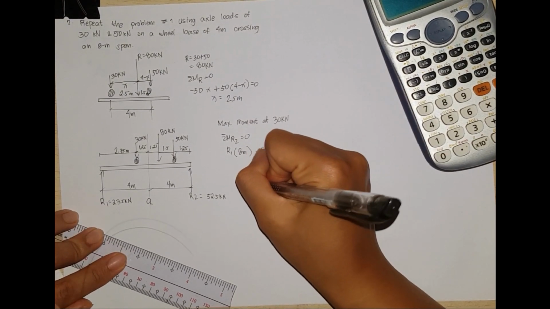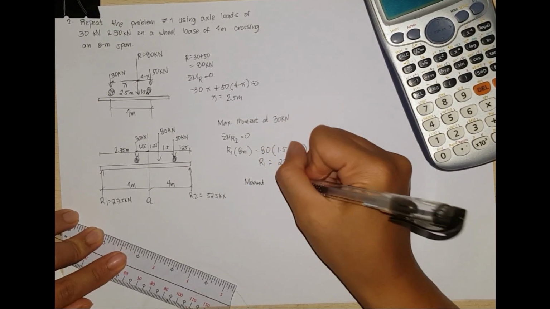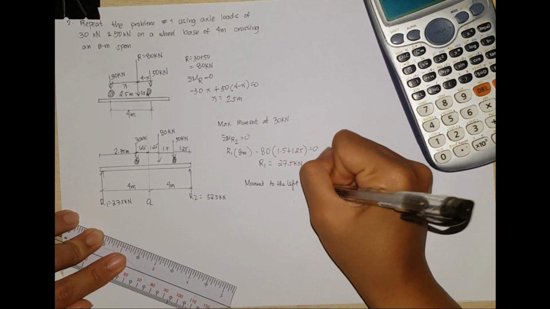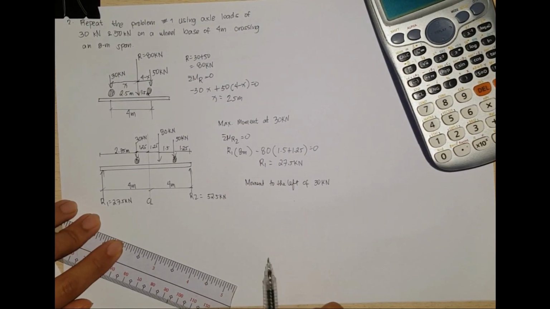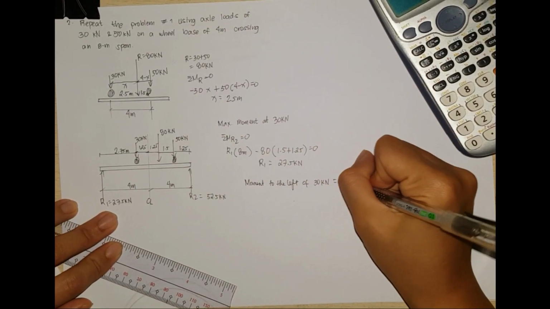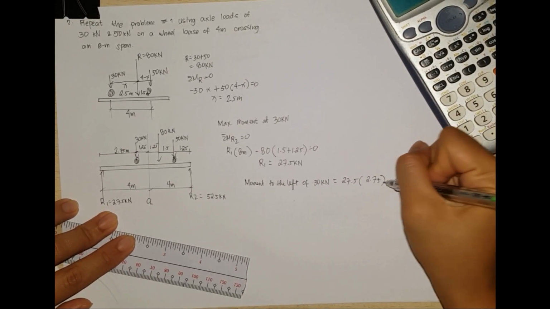So, we will take the moment to the left of 30 kilonewton. Taking the moment at the left of 30 kilonewton, we have 27.5 multiplied by 2.75.